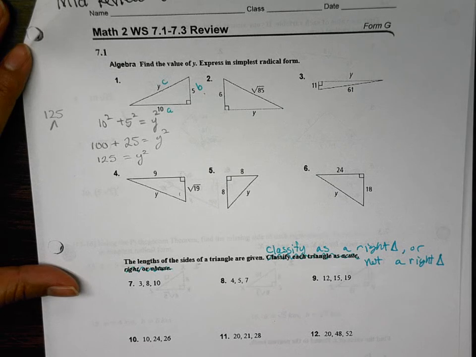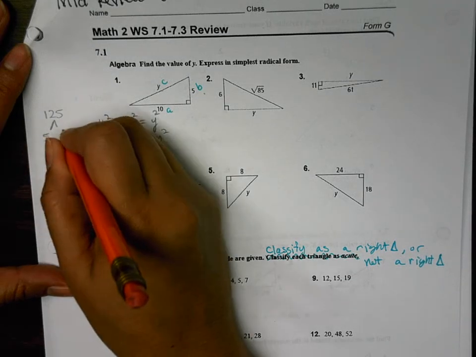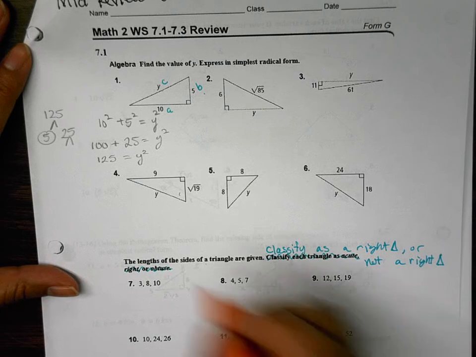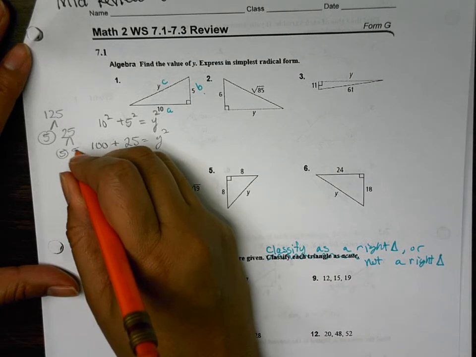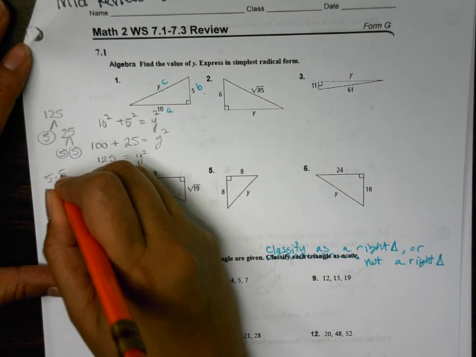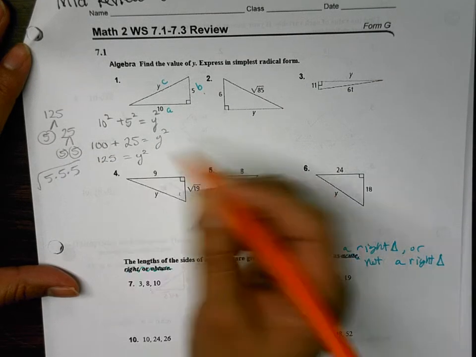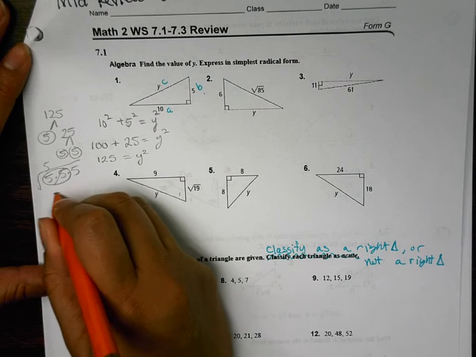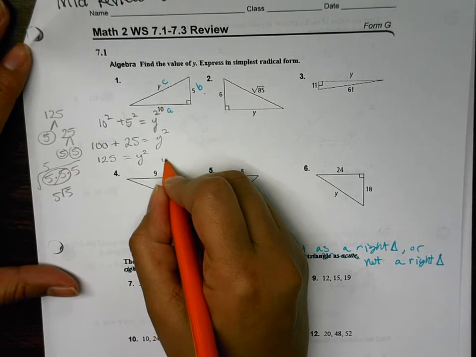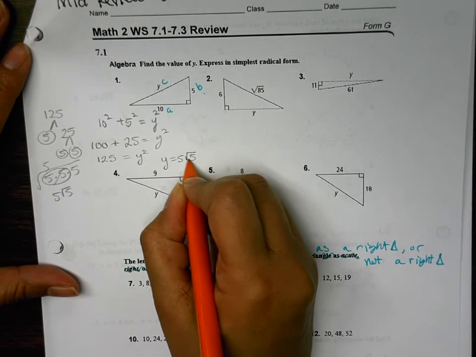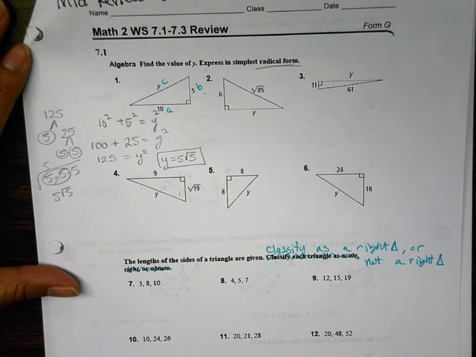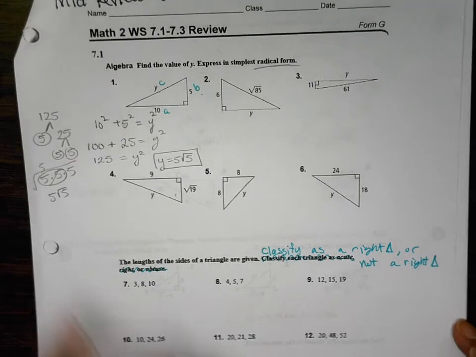5 and 25? I can't use 10 here. 5 and 25. Thank you. Was that Raymond? Yeah. And then 25 is what? 5 and 5. I have 3 5s. Is that enough for all of them to come out? No, but one set does, one pair. So what's my answer? 5 root 5. So Y equals 5 root 5. And it tells us there to leave it in radical form, not decimal form.